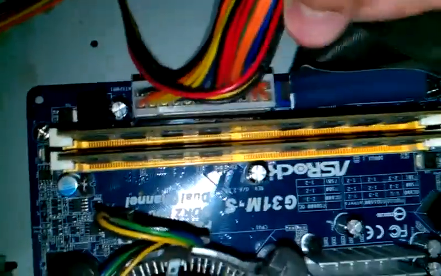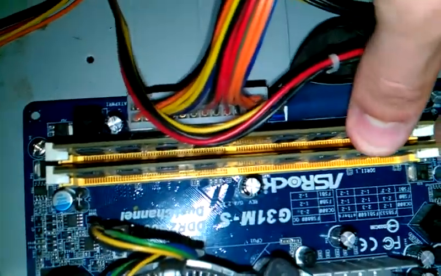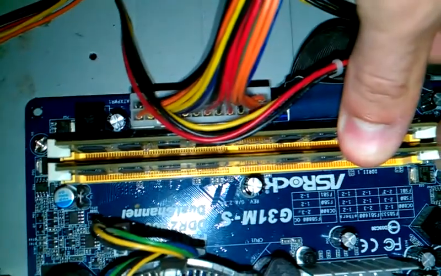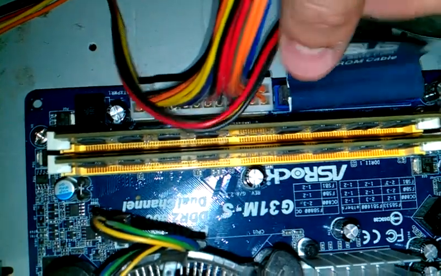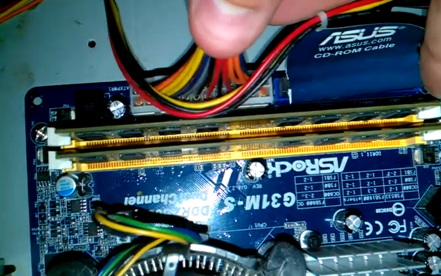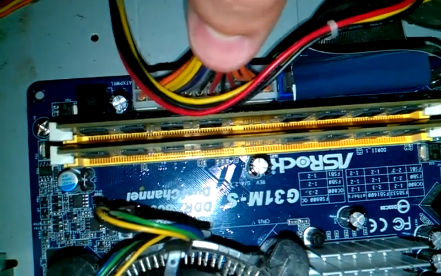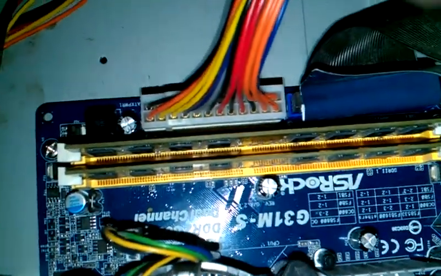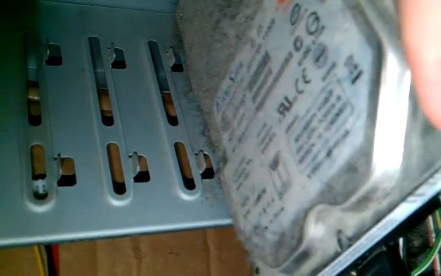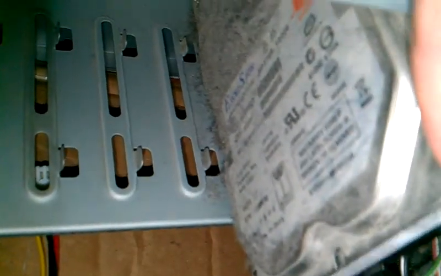And here we have the RAM cards. Different computers have different sockets for these cards. So this has DDR2 and a total of 4 gigabytes of RAM, which is actually not very bad. And here we have the hard disk, where we store all our data and everything, Windows or Linux or whatever you're using.